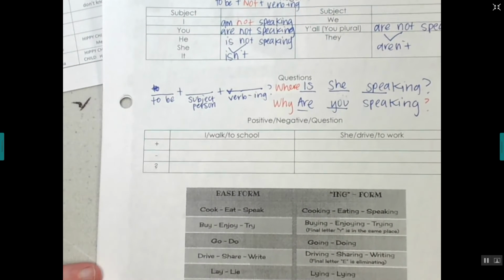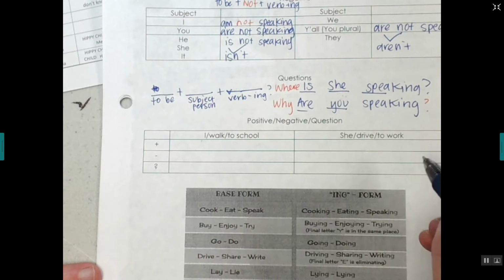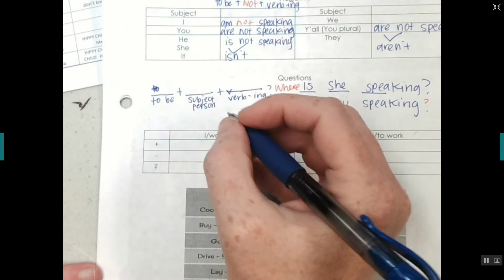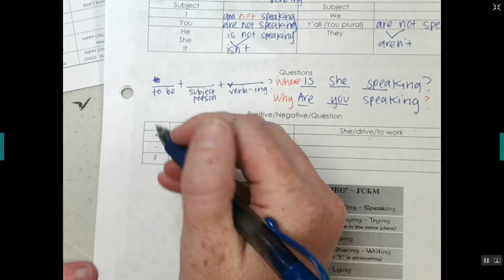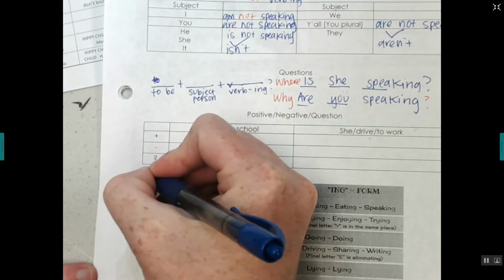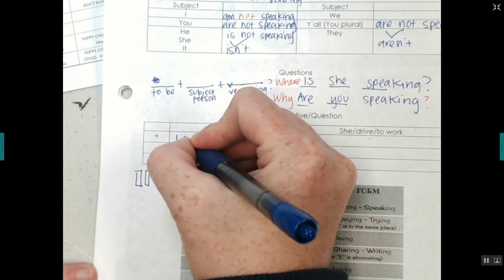Okay, so real quickly, I want you to do positive, negative, and question in present continuous with I walk to school or she drives to work. Okay, actually do both. So pause the video and do these activities.